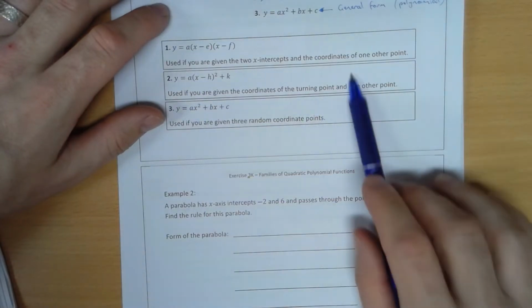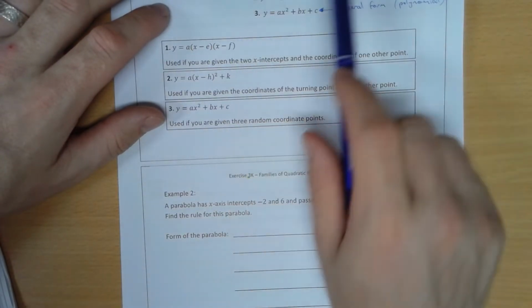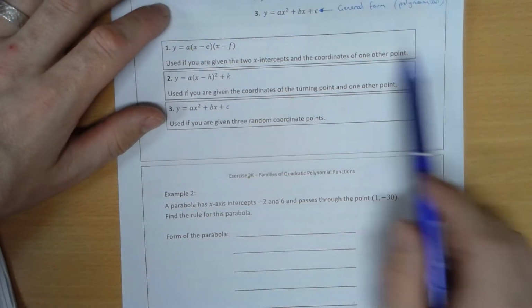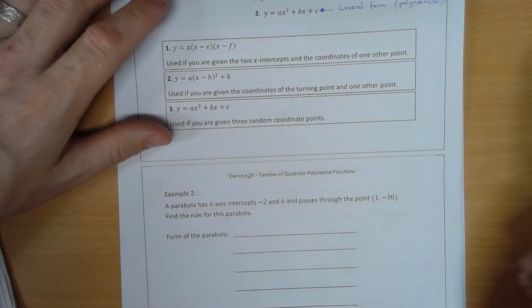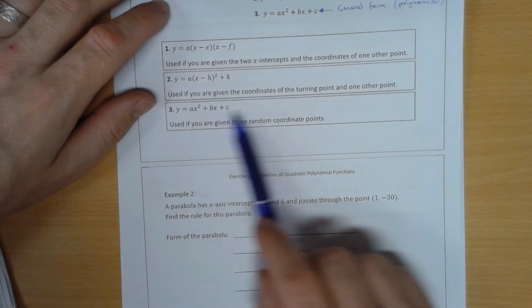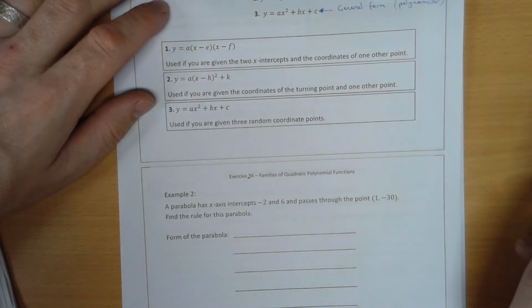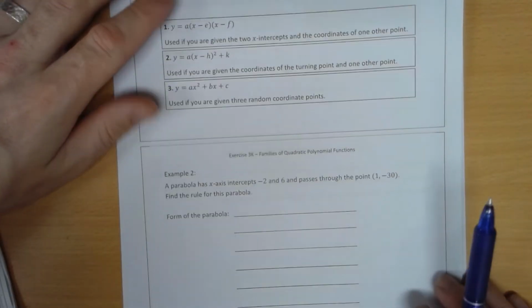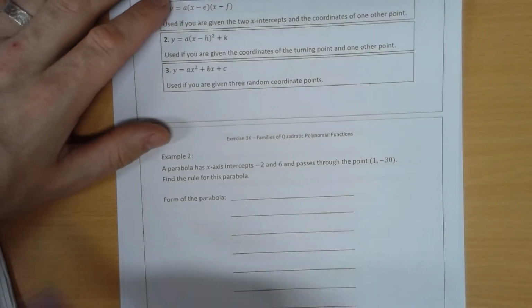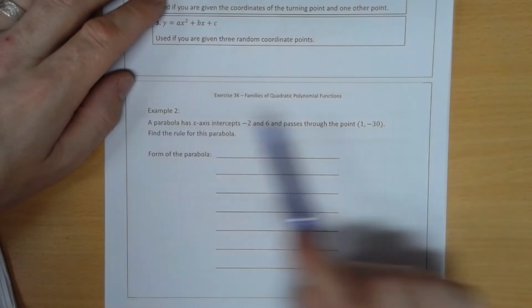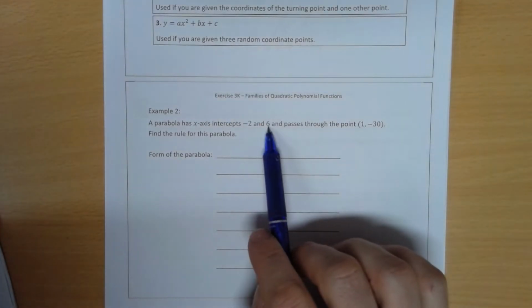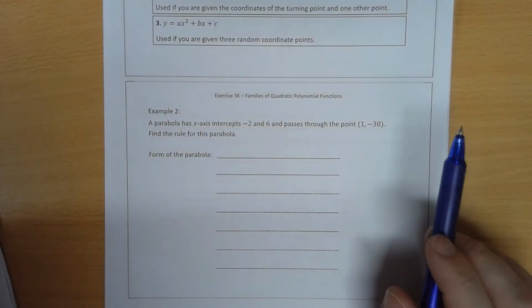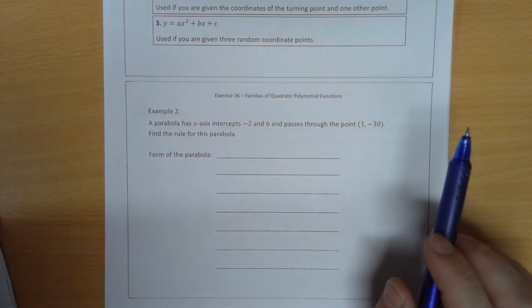So using this idea: we use the intercept form if we're given the x-intercepts and one other point, we use the turning point form if we're given the turning point coordinates and one other point, or we use just the general polynomial form if we're just given 3 random coordinates. Okay, so let's have a go at that. Example 2. A parabola has x-axis intercepts at -2 and 6 and passes through the point 1, -30. Find the rule for this parabola.